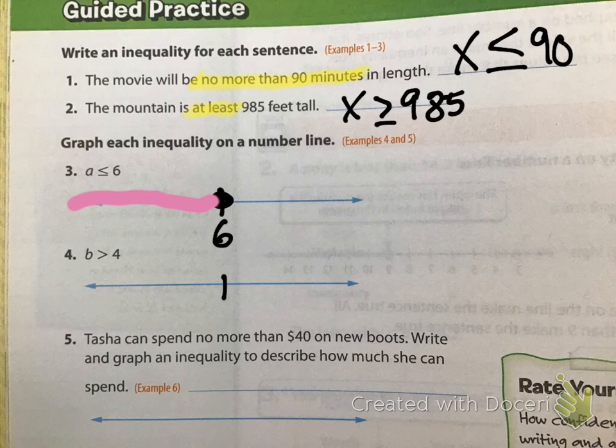Gloria, what about number 4? Open circle, closed circle? Open circle. And I'm just going to put the 4. And am I coloring in the left or the right side? The right side.